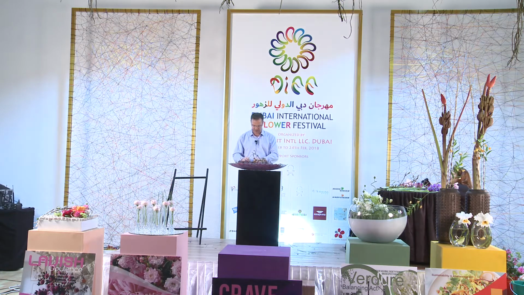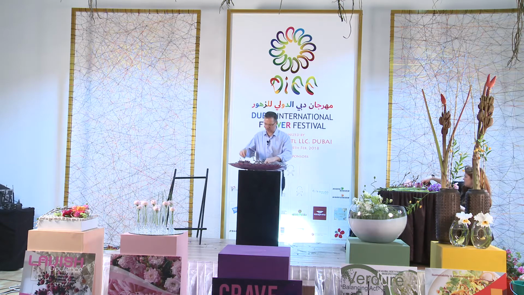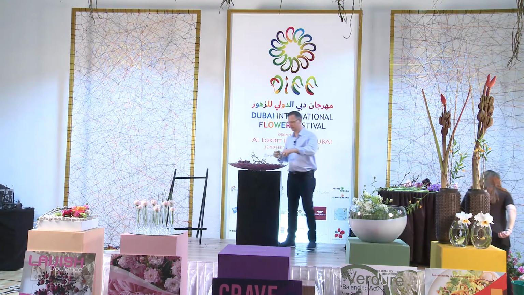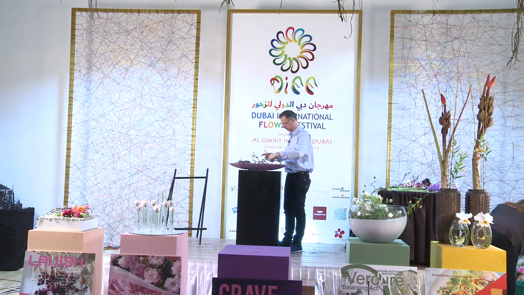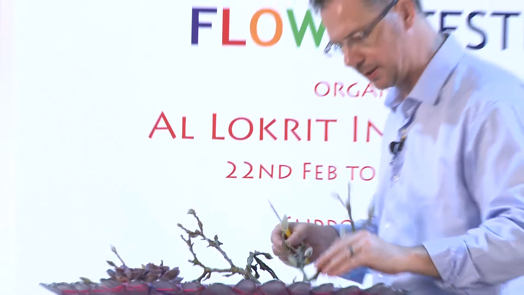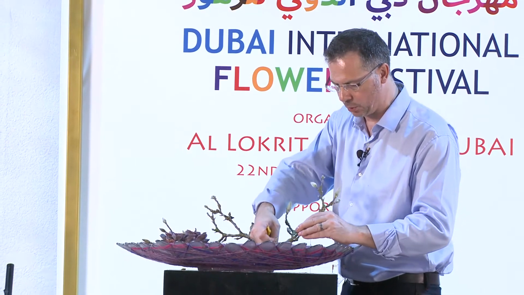And we're going to weave them in. So we have to secure them. It's all about having a good technique. So we secure them into the wires. And we just place them in the water. There is a big chance if you place them in the water that they're going to start blooming.